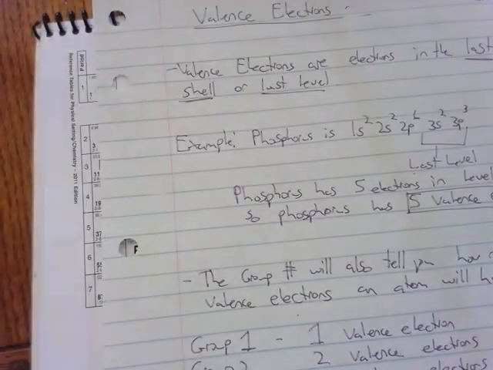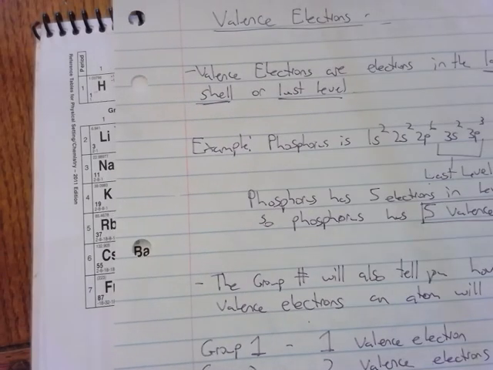And that is our flipped classroom on orbital notation and electron configuration.